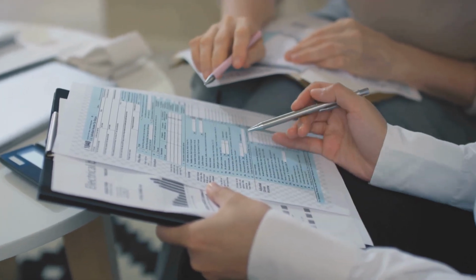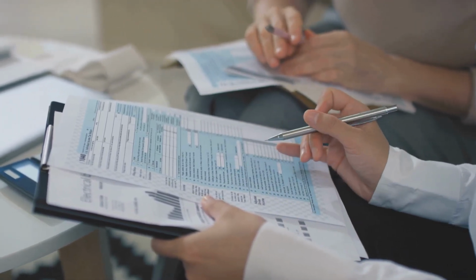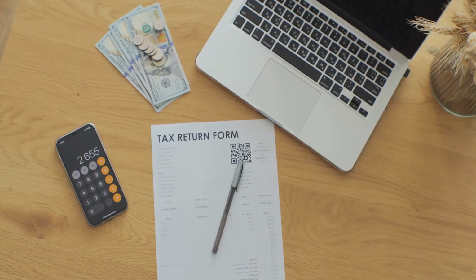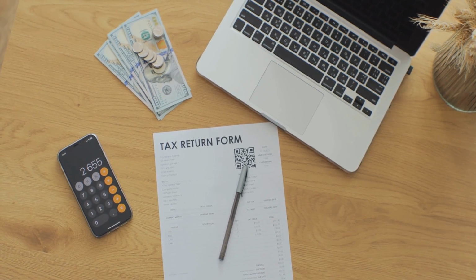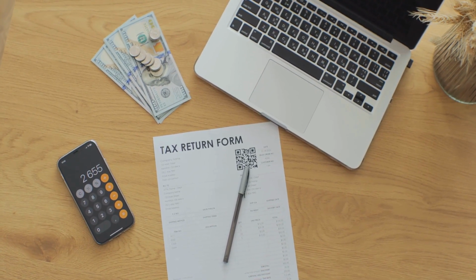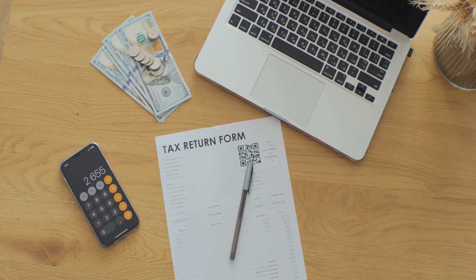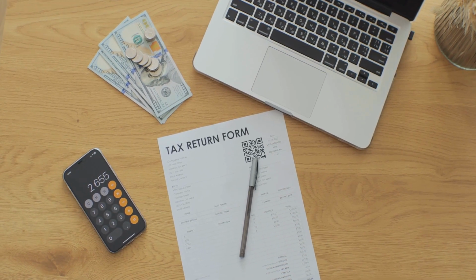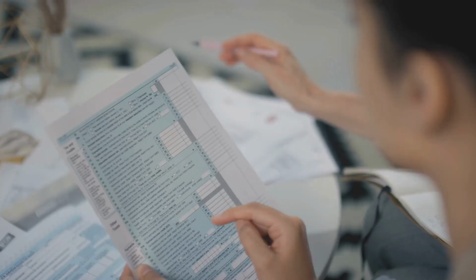This means collecting all necessary documents such as your T4 slip, receipts for any business-related expenses, and records of any charitable donations or medical expenses. Having these documents on hand not only helps in accurately calculating your income, but also in identifying potential deductions and tax credits you might be eligible for.